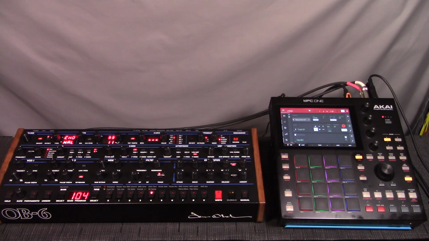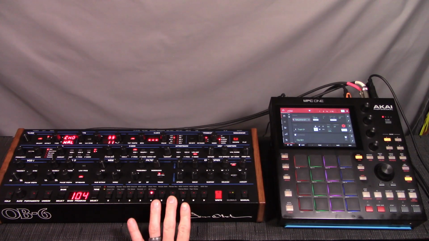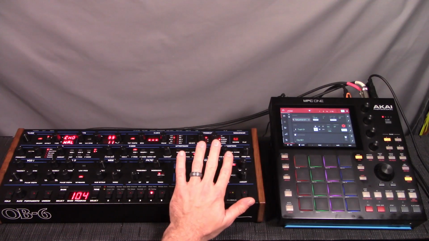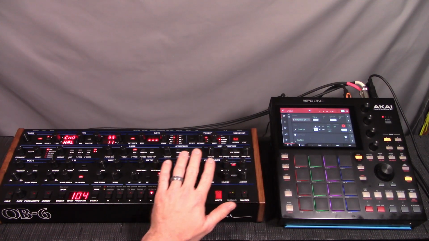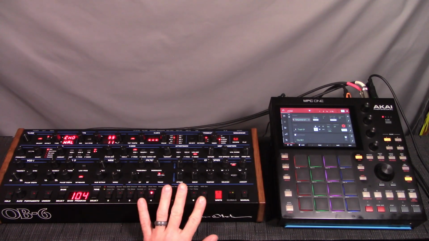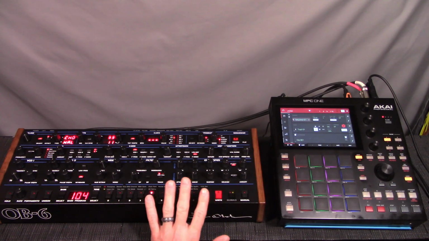So the inspiration for today's session came about as I was playing around with a bunch of the preset sequences on the OB-6. And when I came across number 104 again, it just caught my ear as one of the better examples of how this synth can shine.